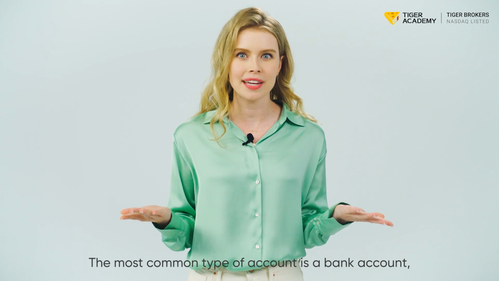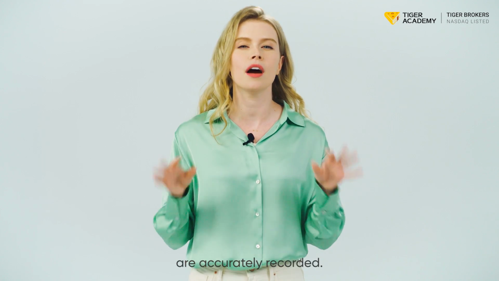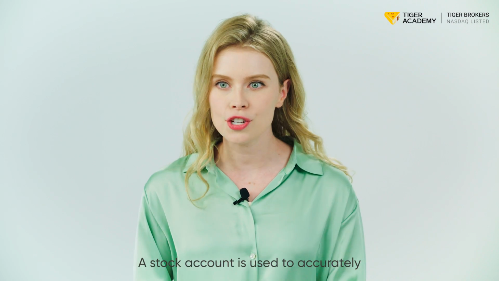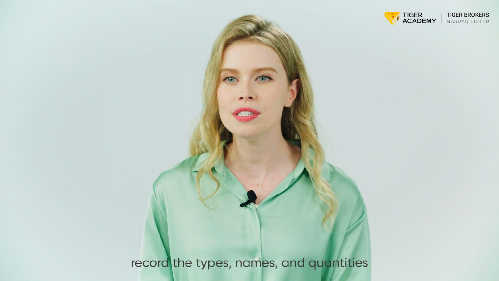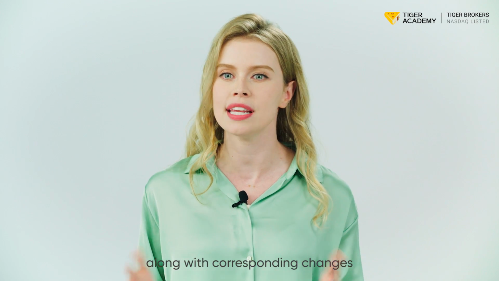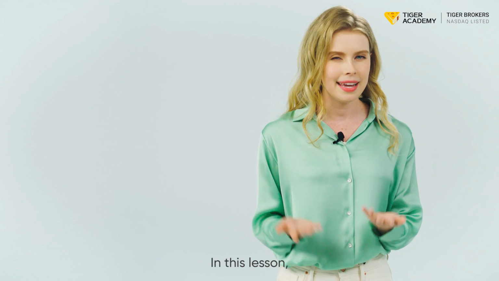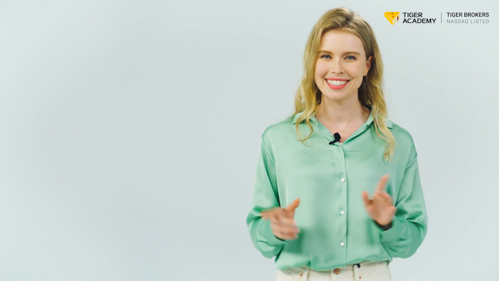The most common type of account is a bank account, in which the inflow and outflow of funds are accurately recorded. A stock account is used to accurately record the types, names, and quantities of securities held by an investor, along with corresponding changes in their rights and interests. In this lesson, I'm going to tell you about stock accounts in detail.